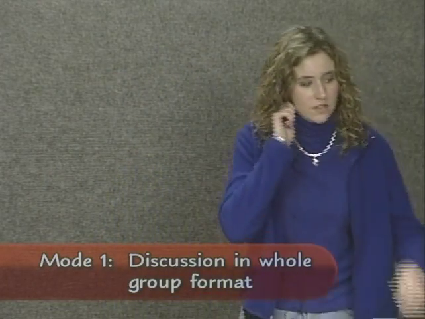Later, Megan leads the students through the recommended steps for solving physics problems, but she forces the students to tell her what to write.